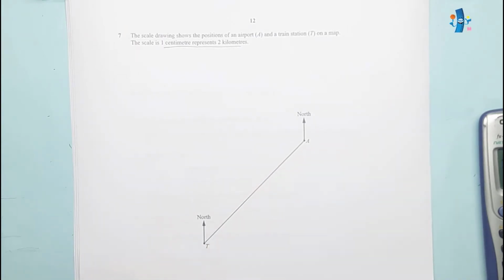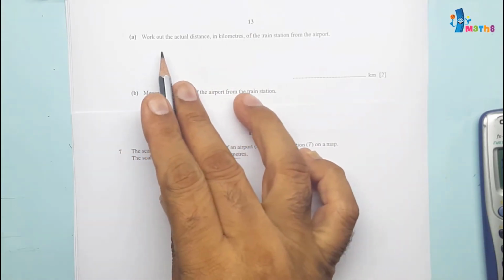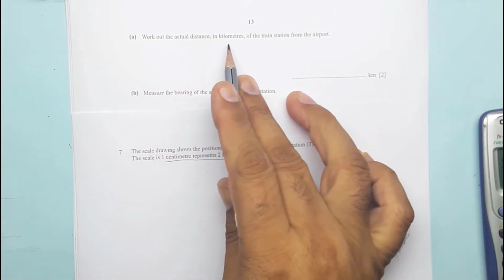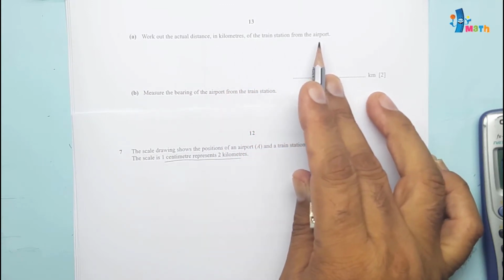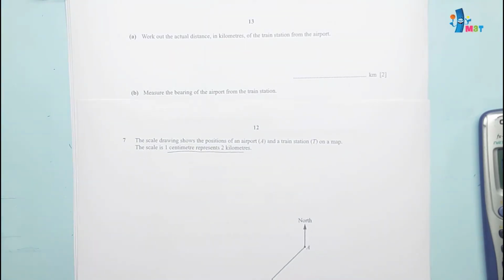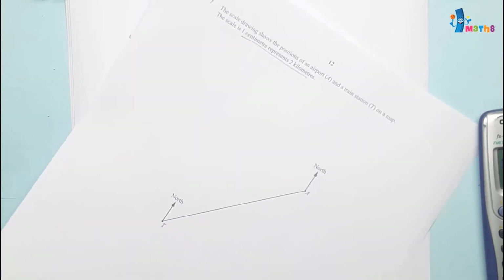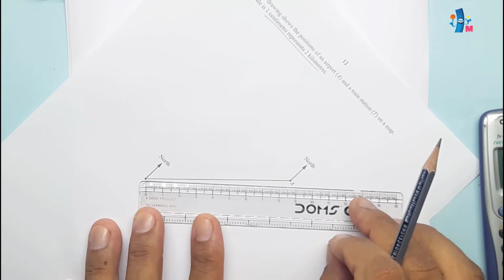The remaining question is on the next page, page number 13. This is part A. Work out the actual distance in kilometers of the train station from the airport. We have to calculate the actual distance. We will measure between these two places and convert it.